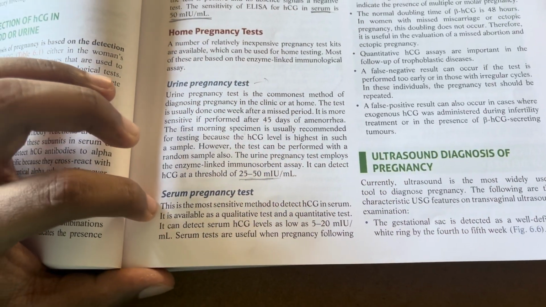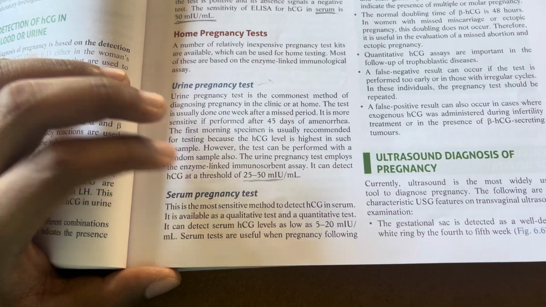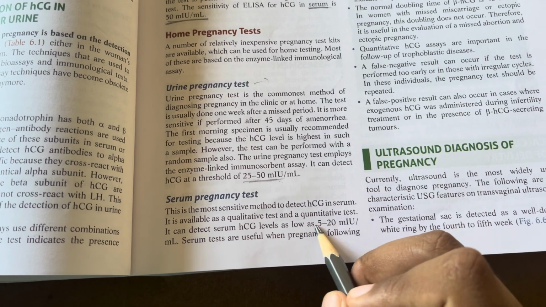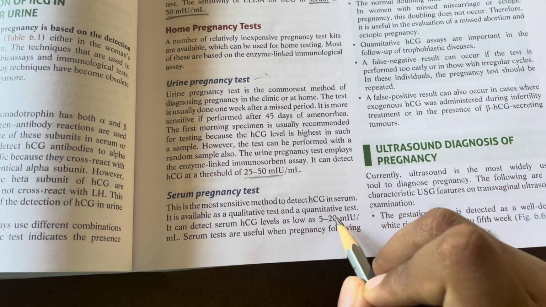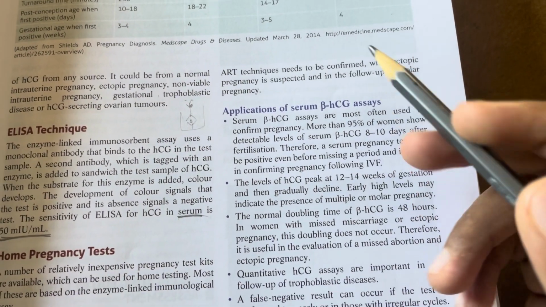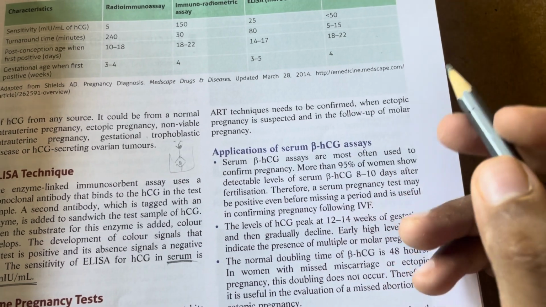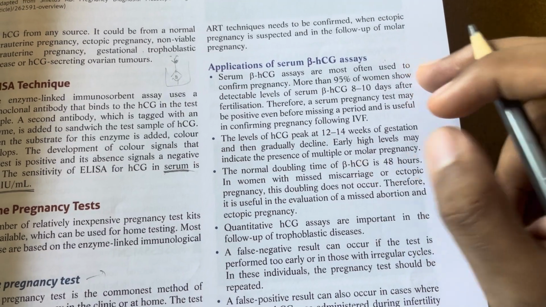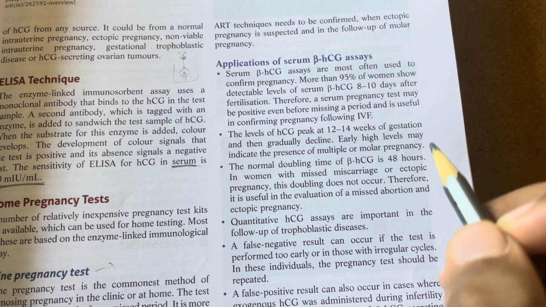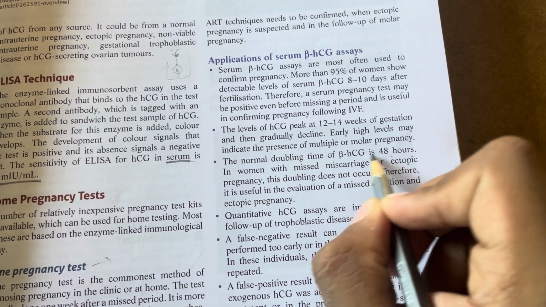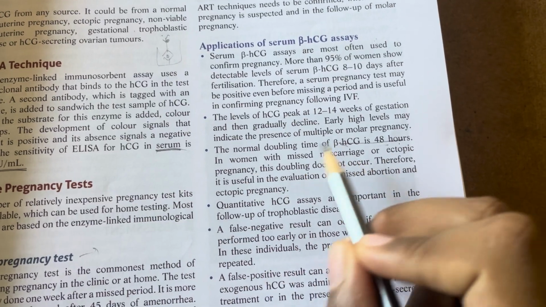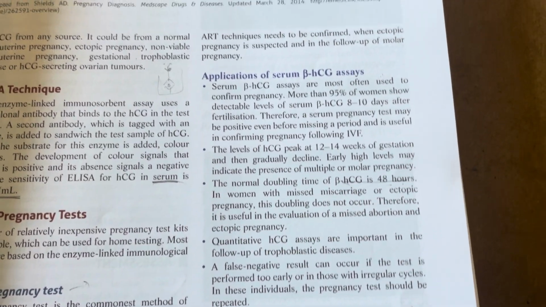So serum pregnancy test. Okay, it is the most sensitive method to detect HCG in the serum. See, up to 50 milliunits you are using urine pregnancy, but one-tenth of that, so 5 milliunits, serum pregnancy can detect. So serum tests are useful when pregnancy following ART techniques needs to be confirmed, when ectopic is suspected and all that. Okay. So applications of serum assays, it is more quantitative, right? So you can use something called the doubling time. So the normal doubling time of beta HCG is 48 hours. So in women with missed abortion or ectopic pregnancy, the doubling does not occur. Okay. That is one thing.